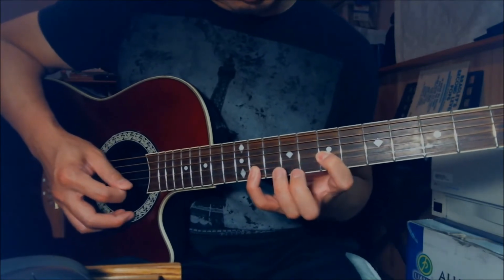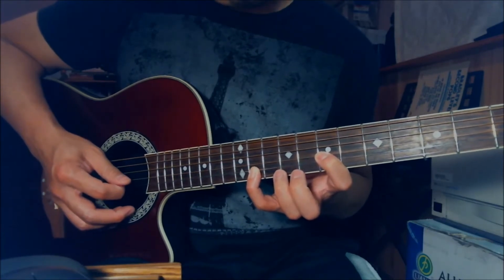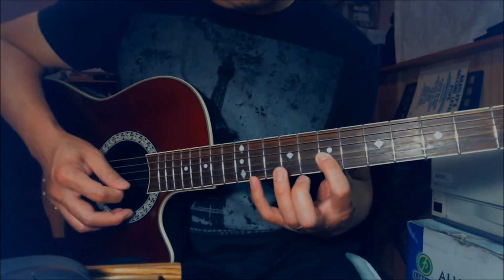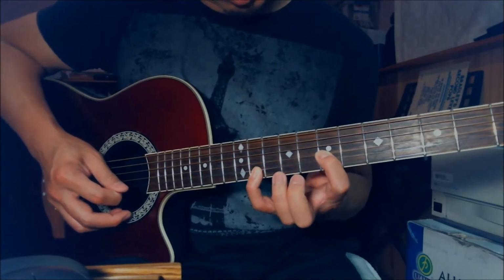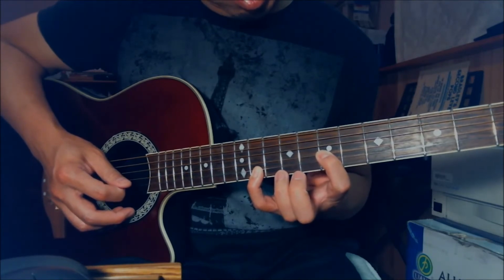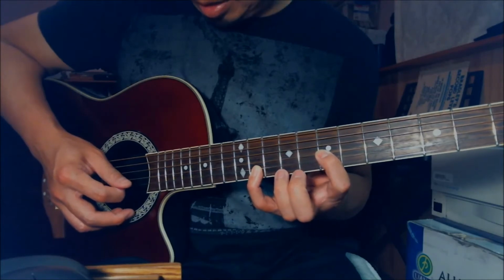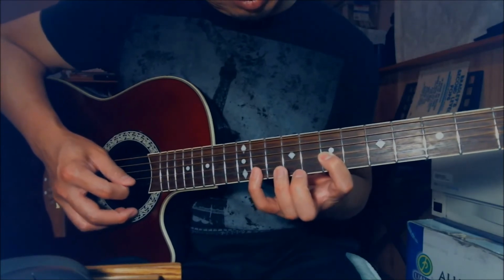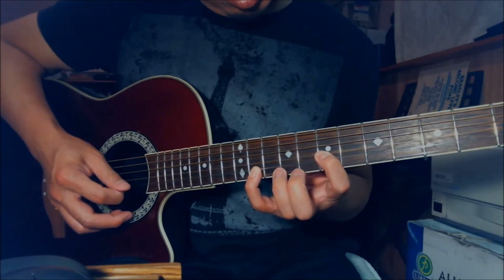Minor 6. If you do minor 6 position on a G and B string, you got a 7th fret on a G for the D note, 11th fret on the B string. Alright, that's a B flat. Okay, and that's a minor 6 interval.